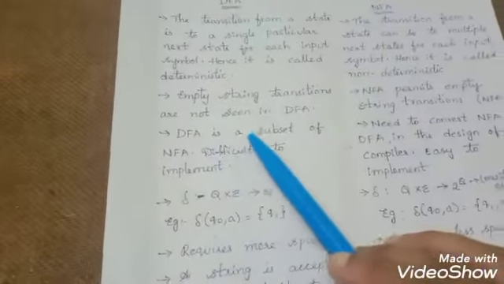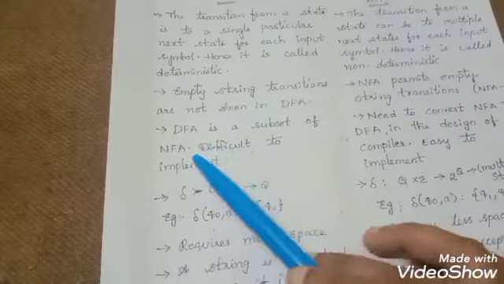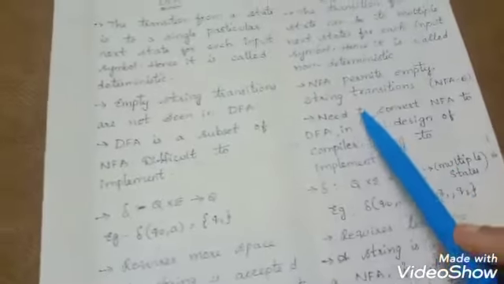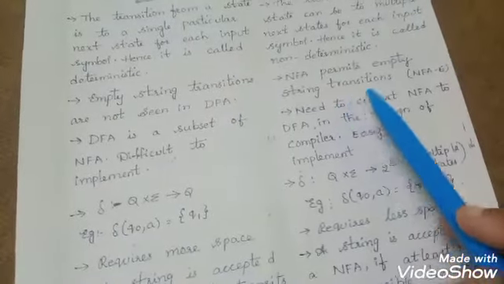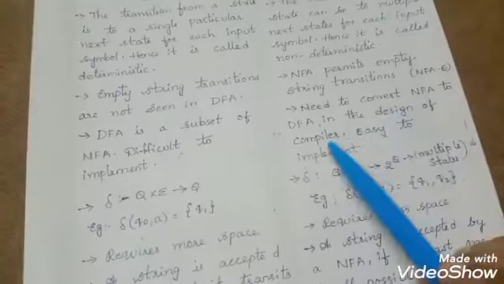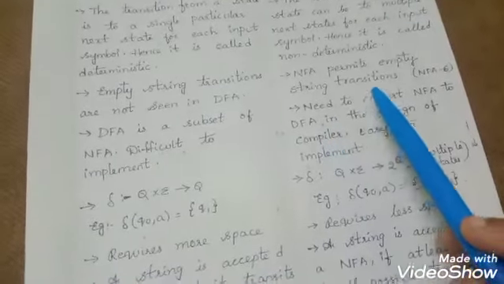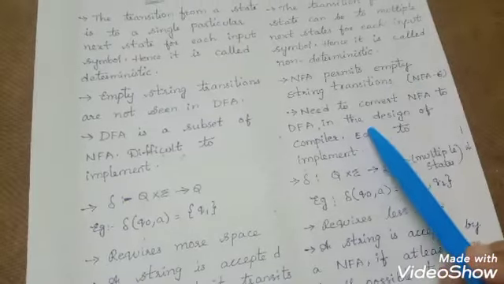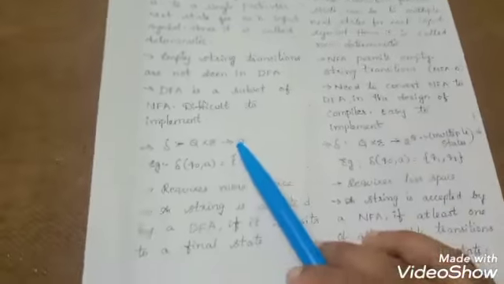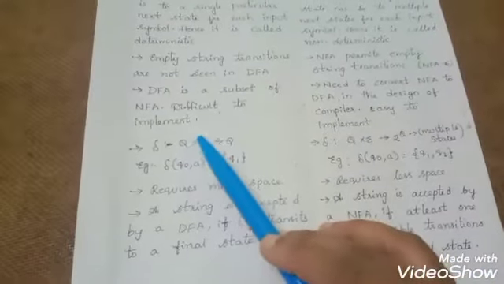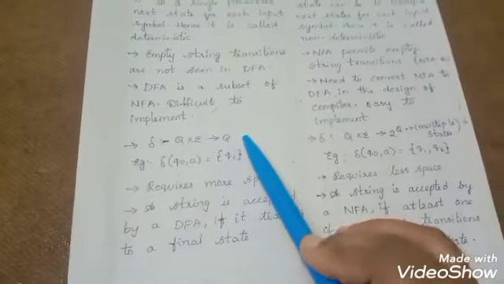And a DFA is a subset of an NFA and it is difficult to implement. Next, in the design of a compiler, we need to convert NFA to DFA. Here we need to convert NFA to DFA in the design of the compiler, and an NFA is easy to implement. And in a DFA, delta is Q into sigma gives Q.